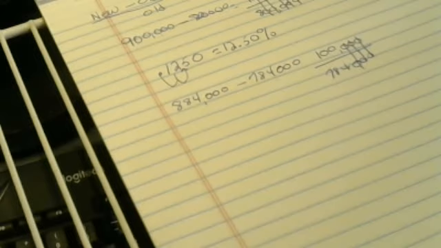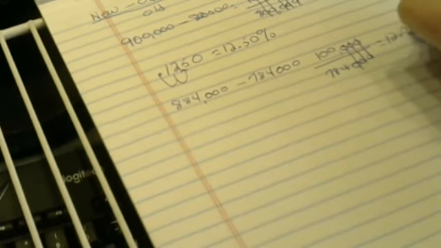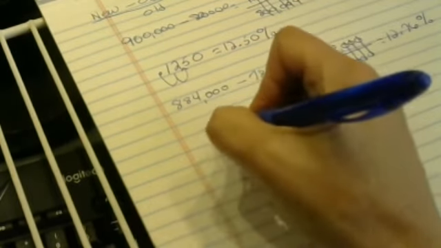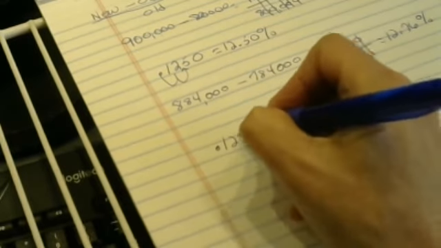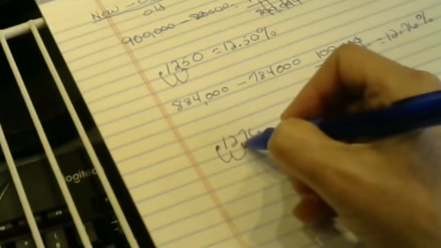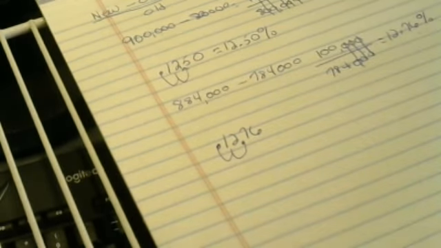Clear this. 12.76%. So I did that in one step. 0.1276 is the answer. How do you convert a decimal to a percent? Move it 2 places to the right and add your percent sign. So they did 12.76% better. So it's always new minus the old divided by the old.